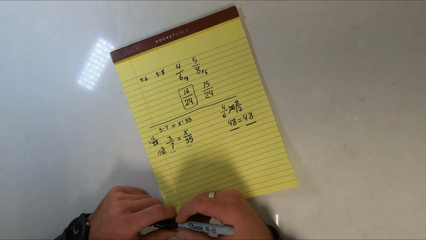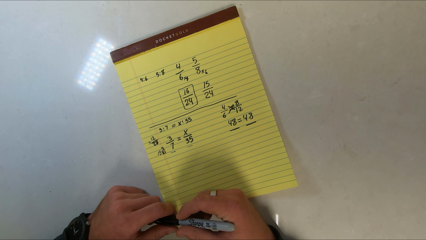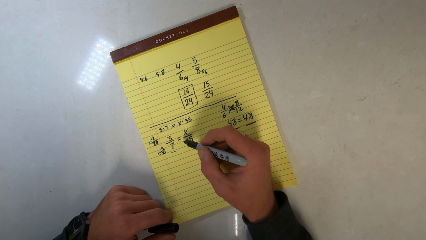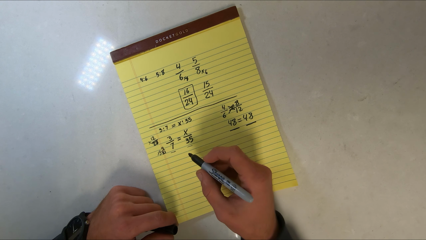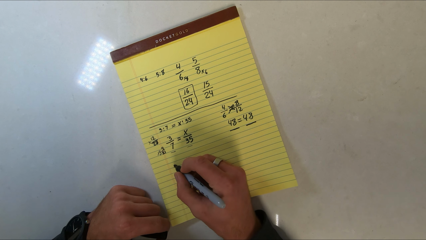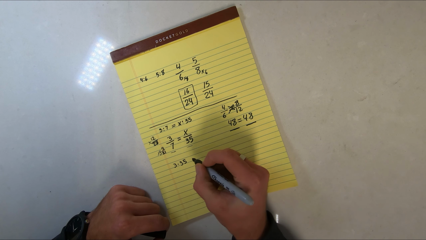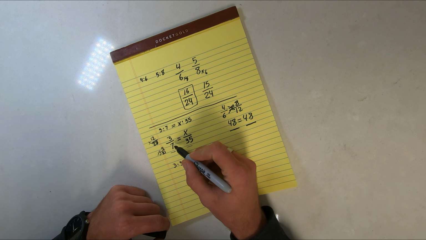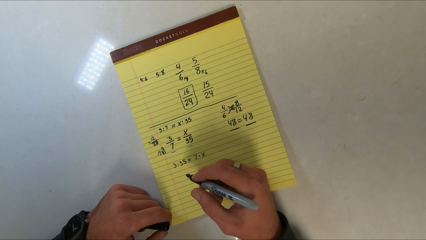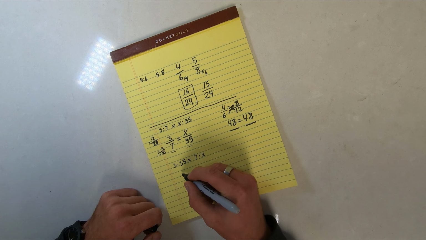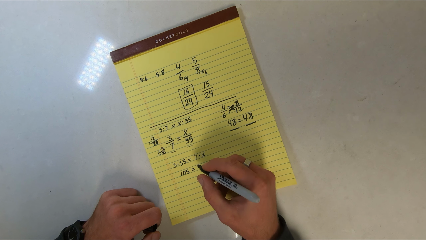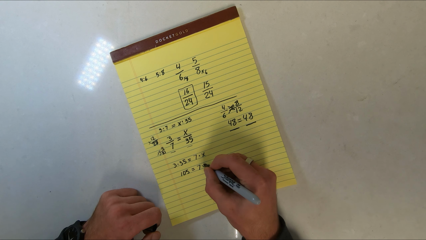And the method we're going to use to solve this proportion is cross multiplication. We're going to cross multiply the numerator and the denominator on both sides. So 3 times 35 is equal to 7 times the unknown, 7 times x. 3 times 35 gives us 105, and 7 times x is just 7x.